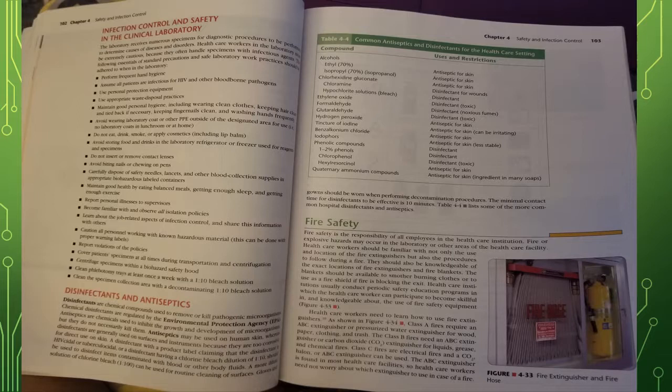Cover patient specimens at all times during transportation and centrifugation. Centrifuge specimens within a biohazard safety hood. Clean phlebotomy trays at least once a week with a 1 to 10 bleach solution. Clean the specimen collection area with a decontaminating 1 to 10 bleach solution.